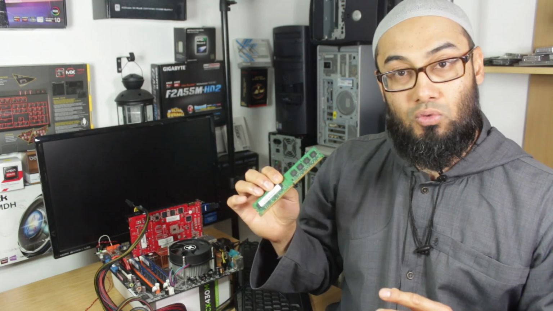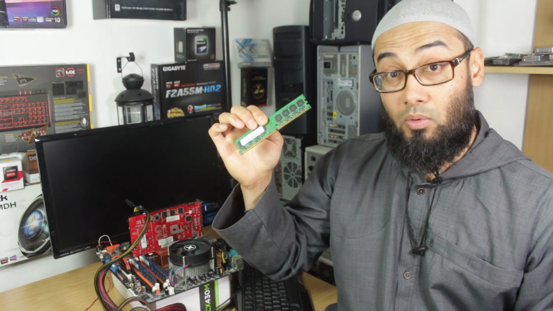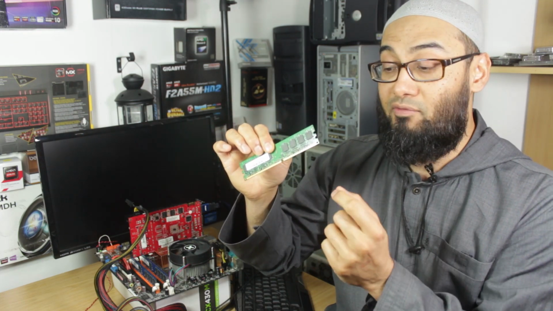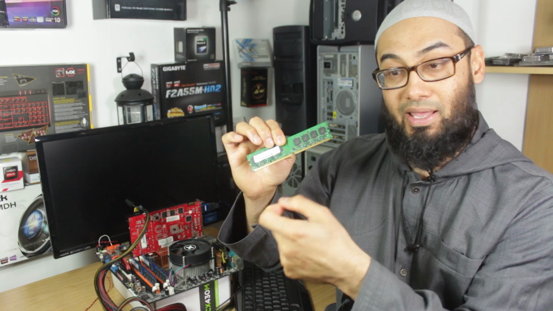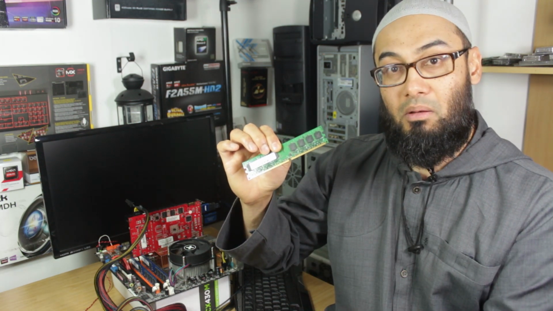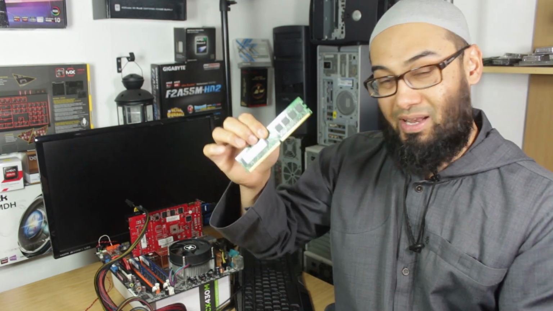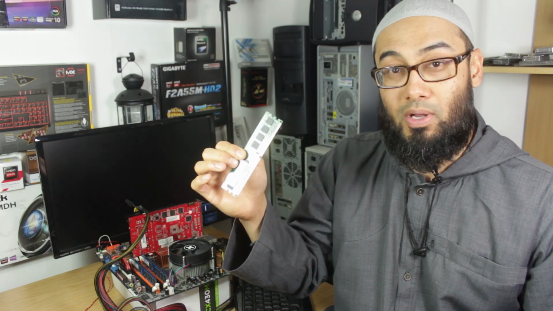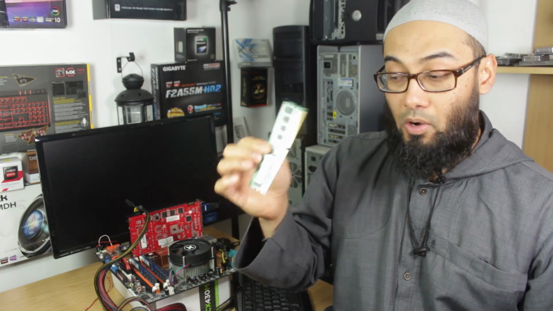Now, I do want to preface this by saying that some people, if they've had a bad RAM, have used some sort of alcohol rub and an eraser to clean it, and it did work. That's one fix you could try if you really want to. Okay, so bear that in mind. All right, let's move on.